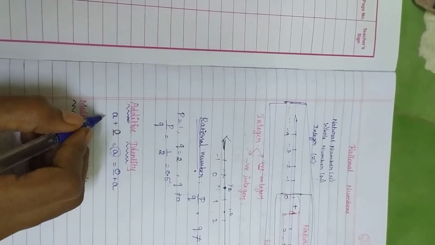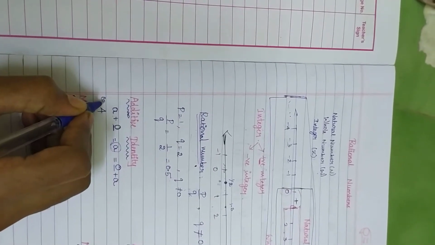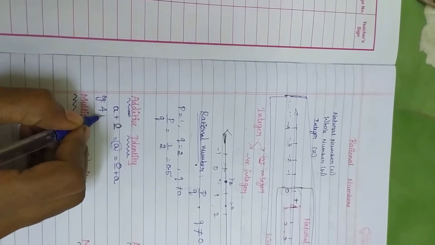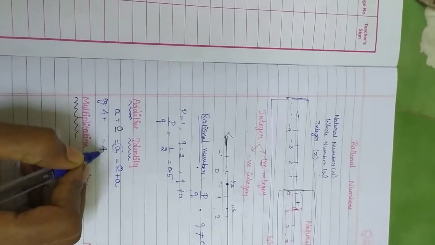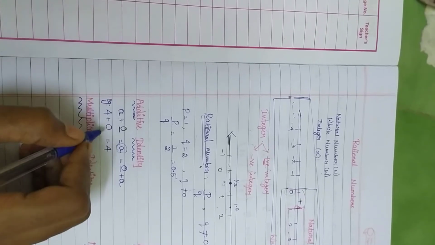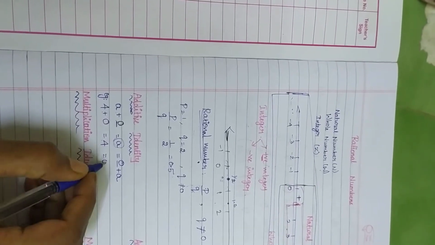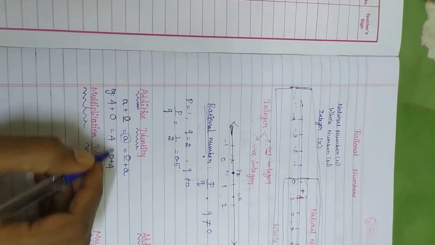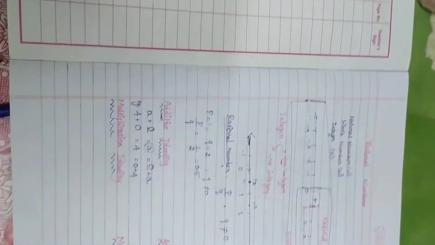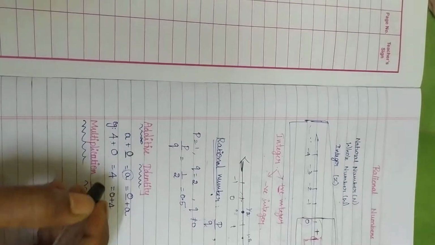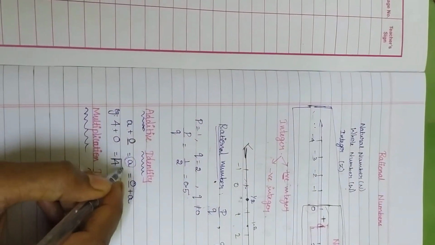In numbers we can use an example: 4 plus 0, I am again getting 4, which means adding 0. So 4 plus 0 is again 4. The same if you have 0 plus 4, also 4. The answer should be the same number, right? The 4.